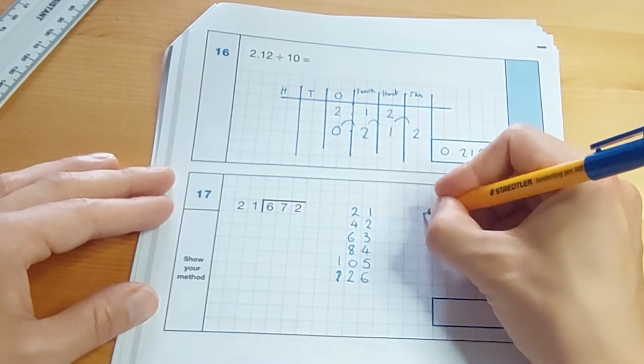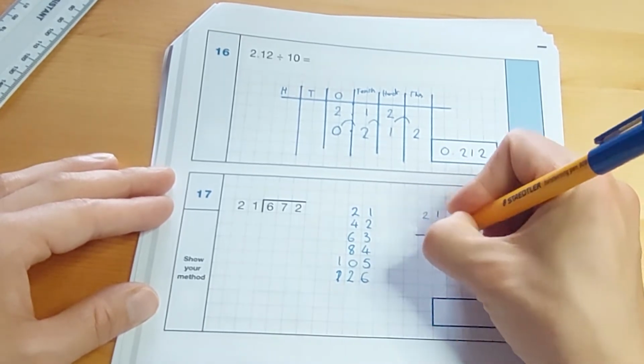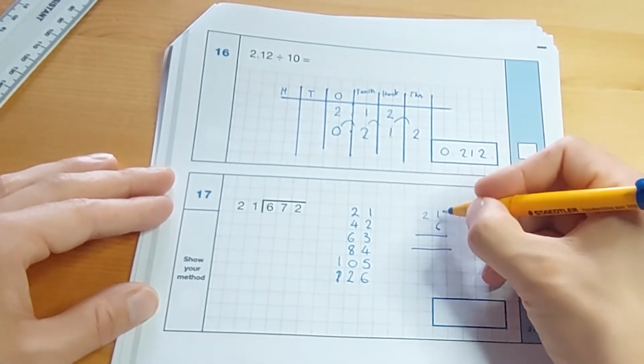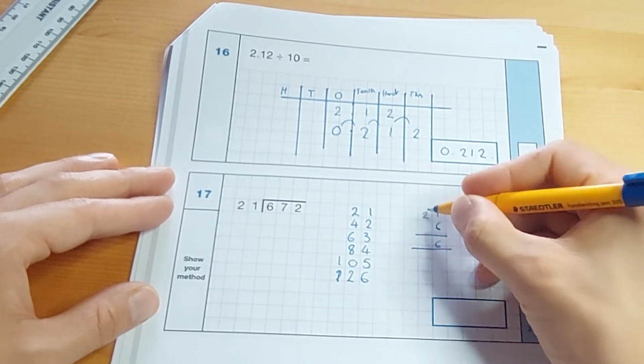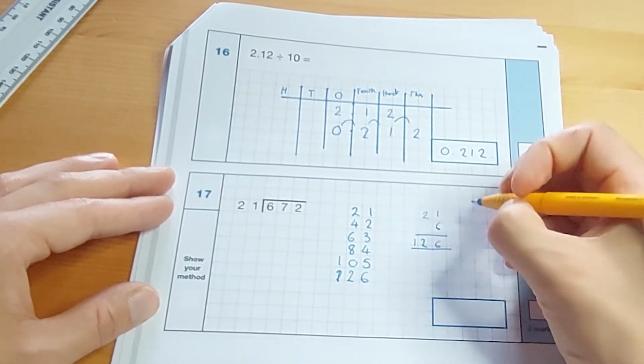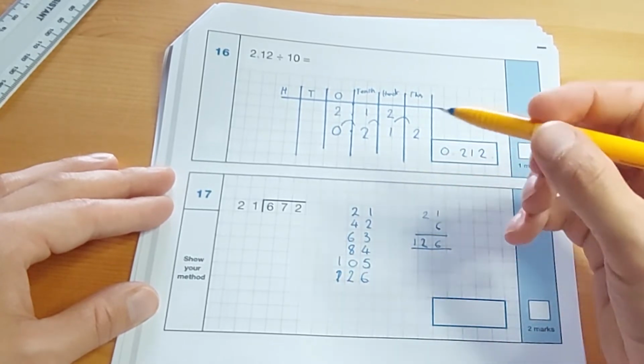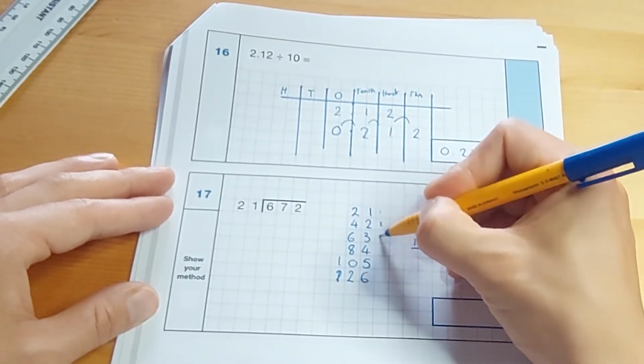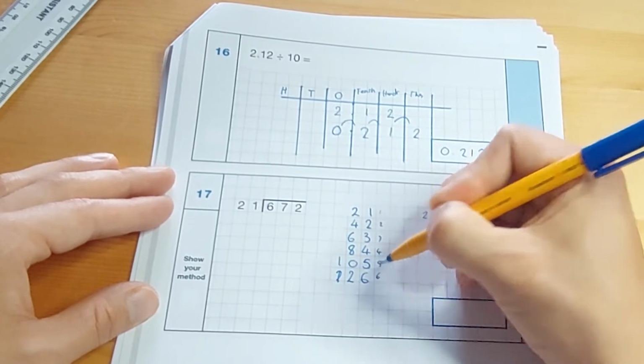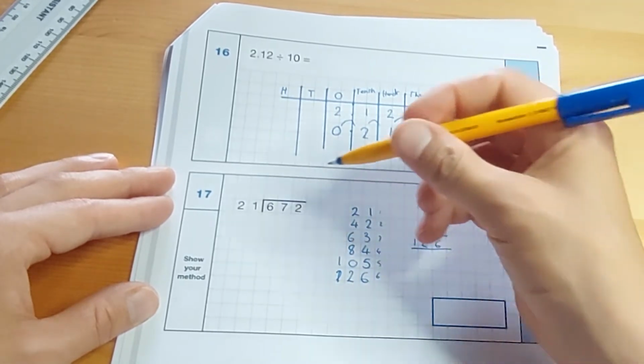Okay, let me just check that. 21 times 6, and they can do this also in the test. 1 times 6 is 6, 2 6s are 12, yeah, 126. So now we know what our jottings are, we can go ahead and do this. Okay, so that is 1 times, 2 times, 3 times, 4 times, 5 times, 6 times. We may need to go another time, but we'll see.